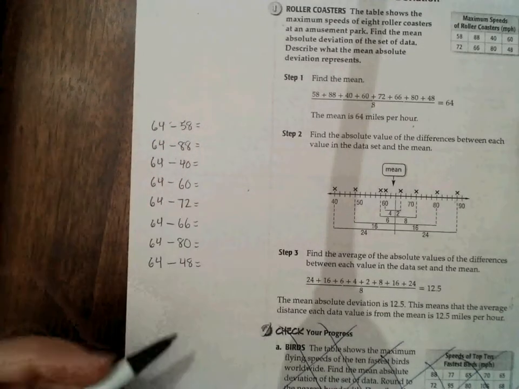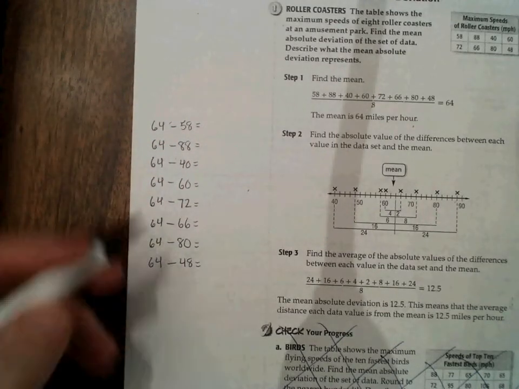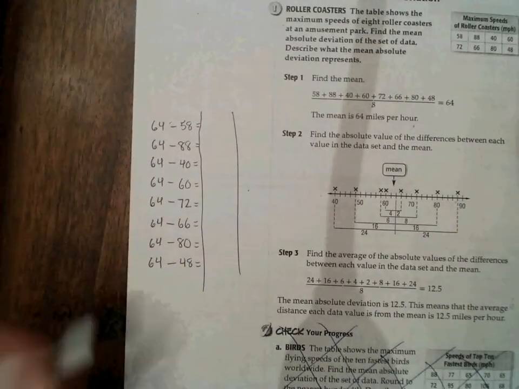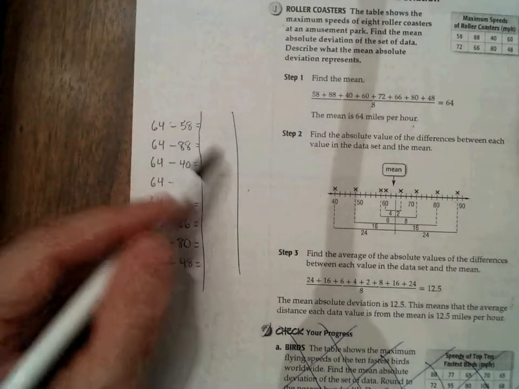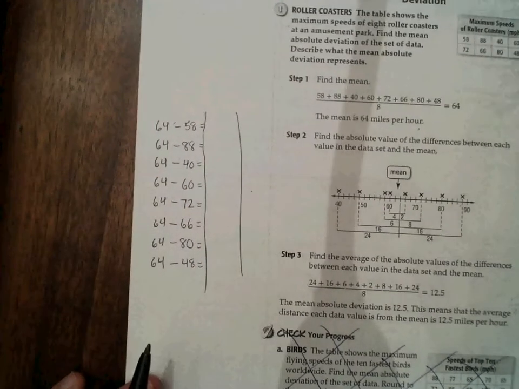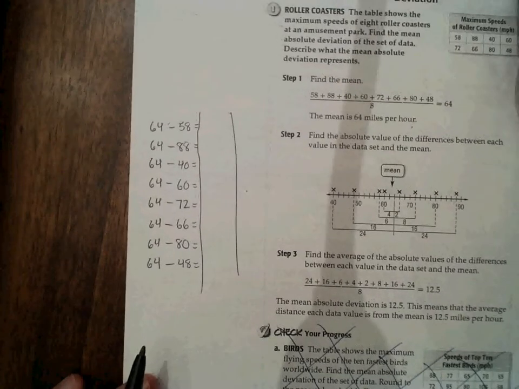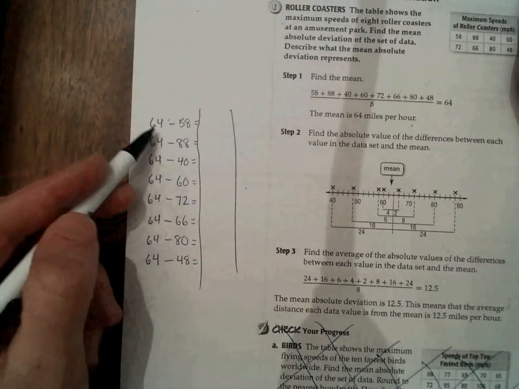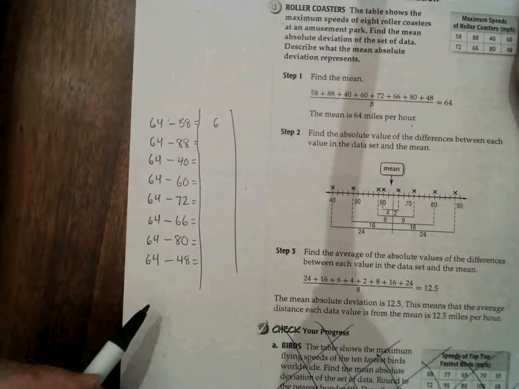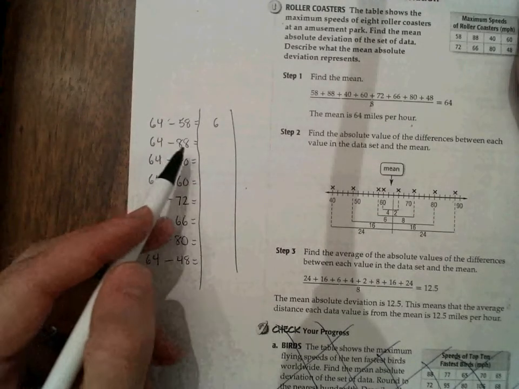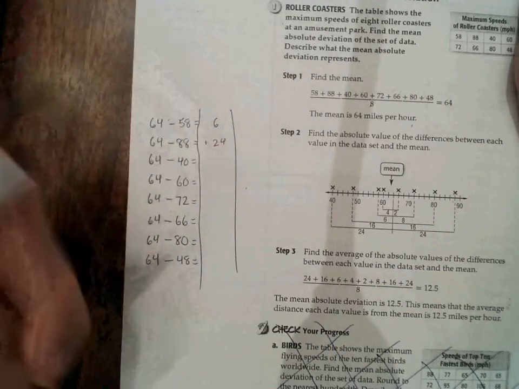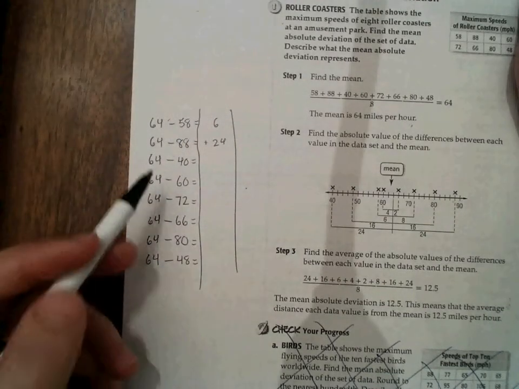Okay. Now I'm going to come back in and put my absolute value bars. Because everything I subtract here is going to become a positive number. If it's already positive, it'll stay positive. But if it's negative, it's going to become positive there. So when I go ahead and start with my subtraction piece here, I'll do 64 minus 58. I get positive 6. That's okay. I'll keep it positive 6. Here, 64 minus 88 is actually negative 24. Remember, it's going to become positive 24 because it's in these absolute value bars.